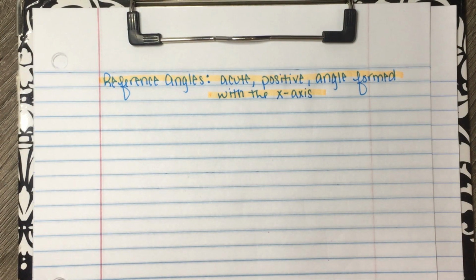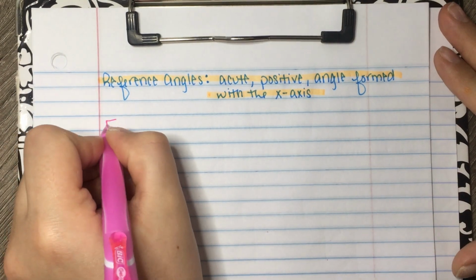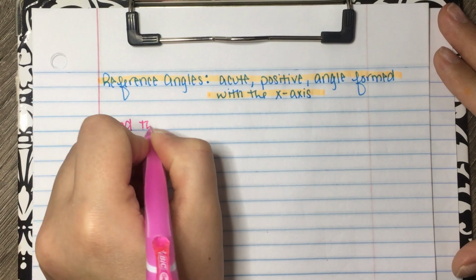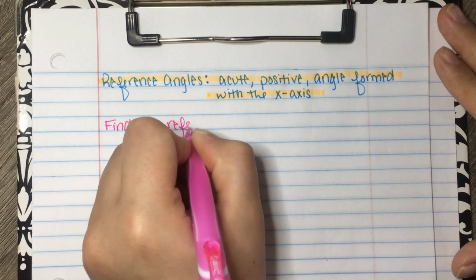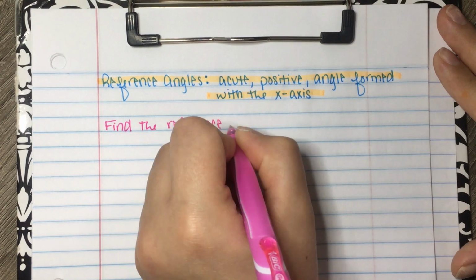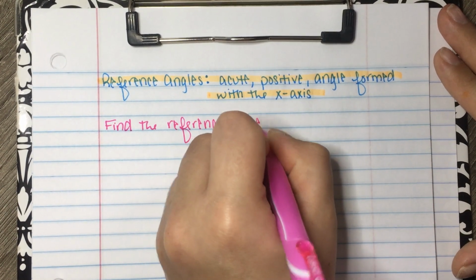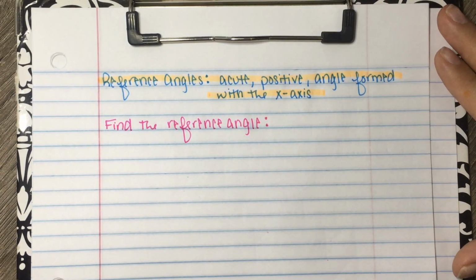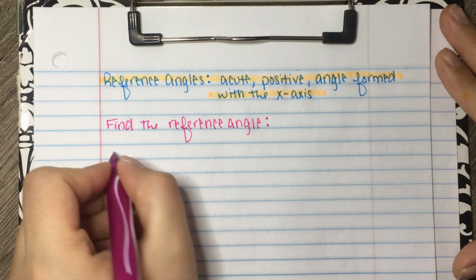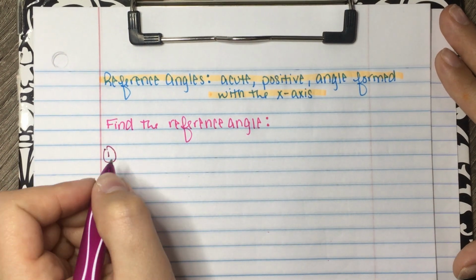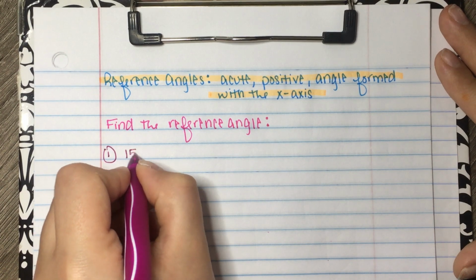All right, our directions here are to find the reference angle. We're going to start off with this first one, and I'll switch to a different color. We'll do the dark pink. What's our angle? 150 degrees.